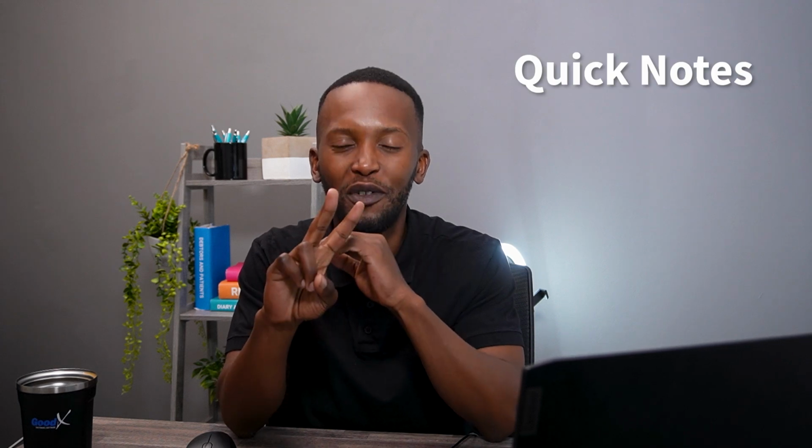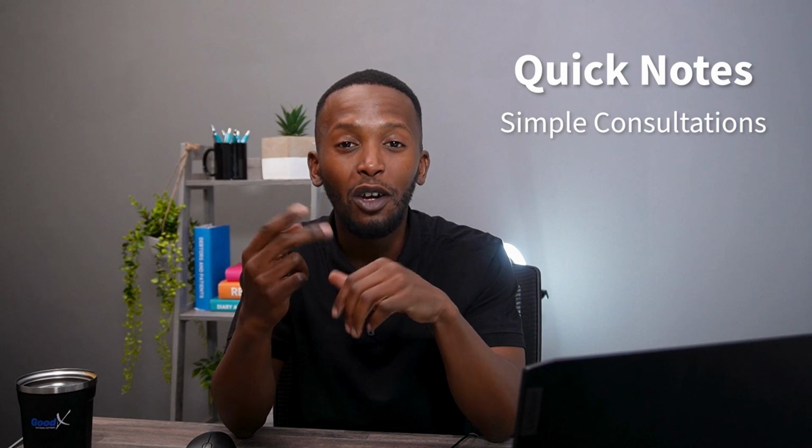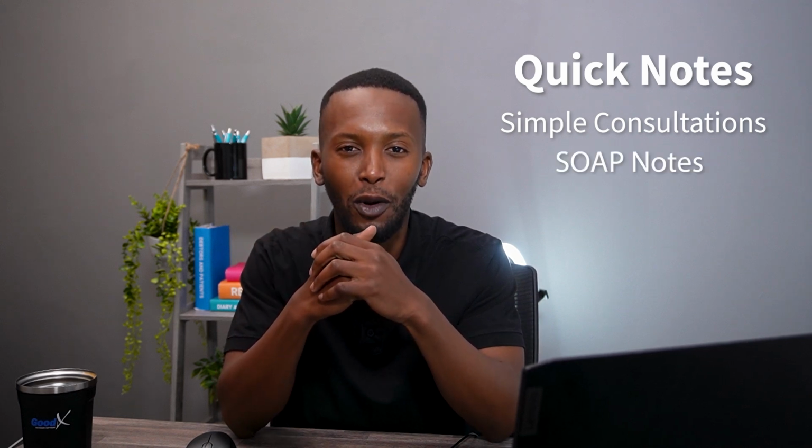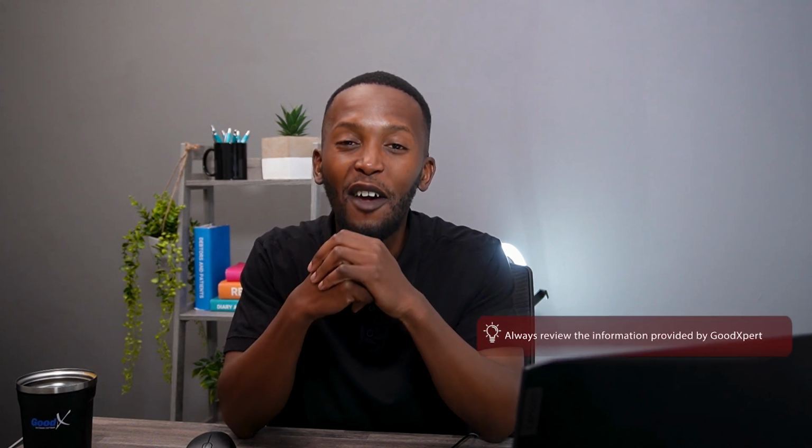You can use GoodXpert on a variety of different workflows, but today we'll be focusing specifically on quick notes. We'll look at two different formats. Firstly, we'll look at simple consultations, and secondly, more detailed SOAP notes. Remember that this AI is here to assist you. At the end of the day, you as the healthcare professional still have to review all the information that the AI gives you.